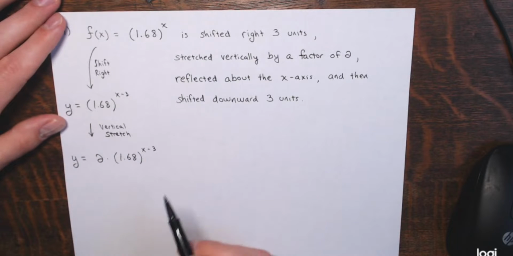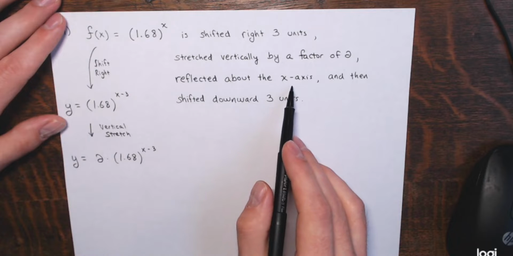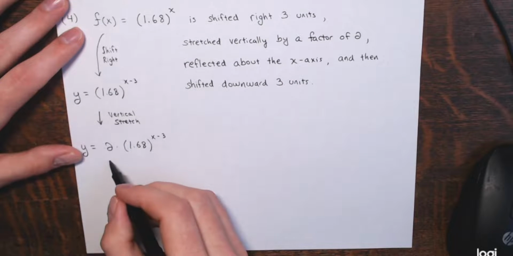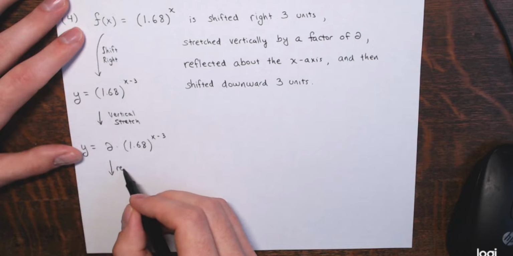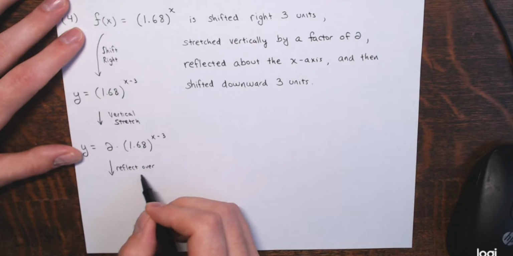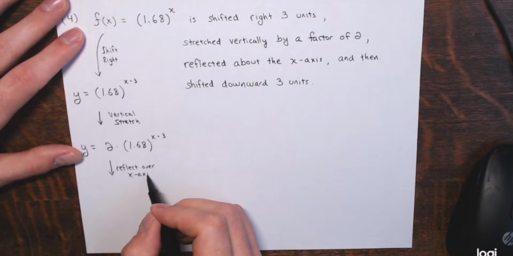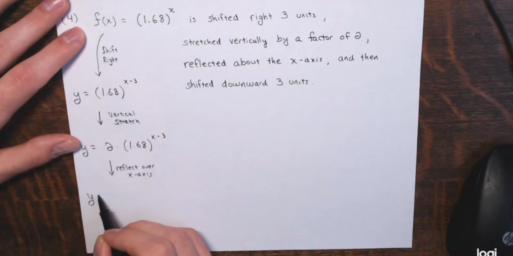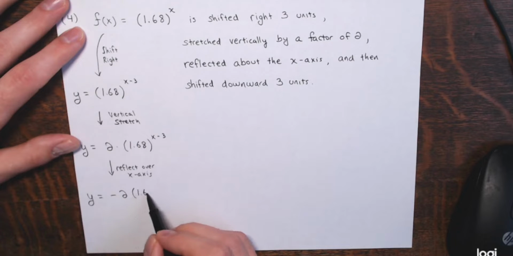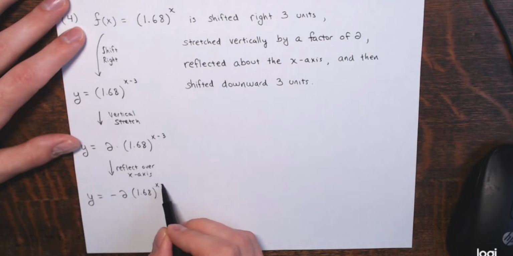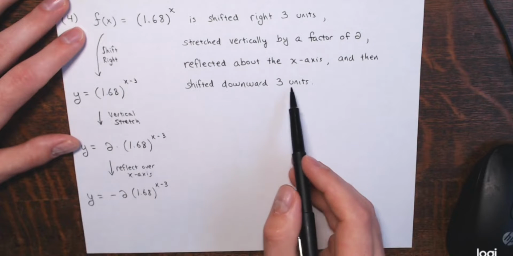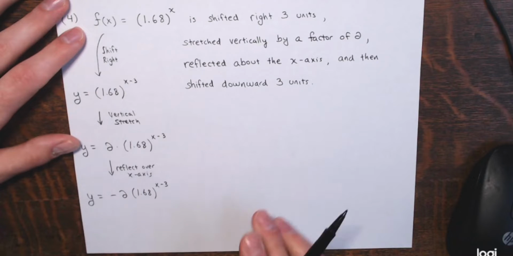Then reflected about the x-axis, that's just multiplying the whole thing by -1. Right, reflect over x-axis. So now we have y equals -2 times 1.68 to the x minus 3 power. And finally shifted downward 3 units, and that's just subtracting 3 afterwards. Right.